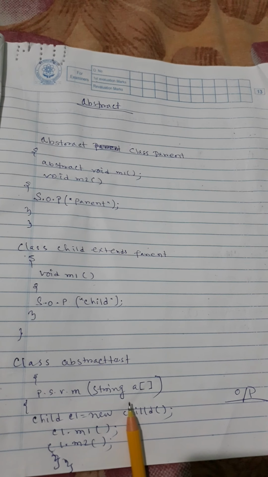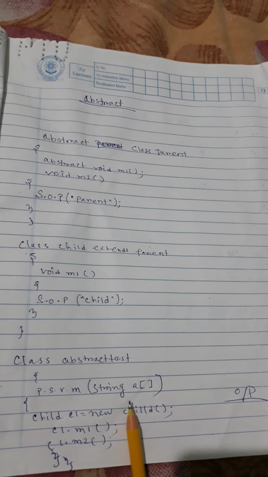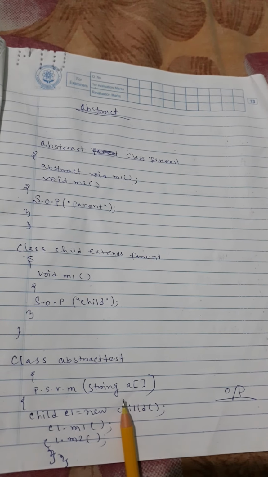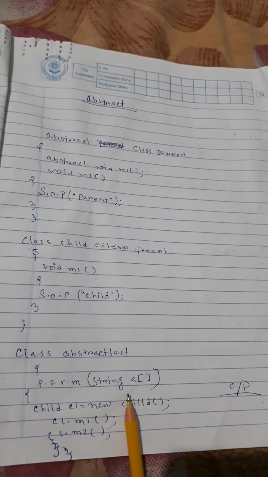Hi student, this is for BCA 4th semester students, and today's topic is abstract class and method in Java. I want to explain some characteristics of abstract class and methods.